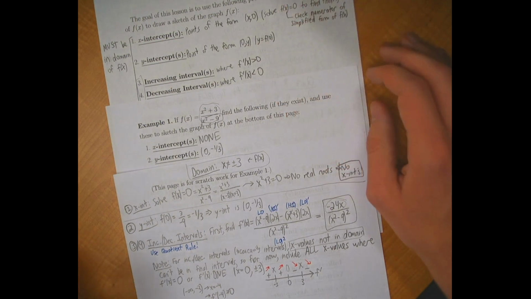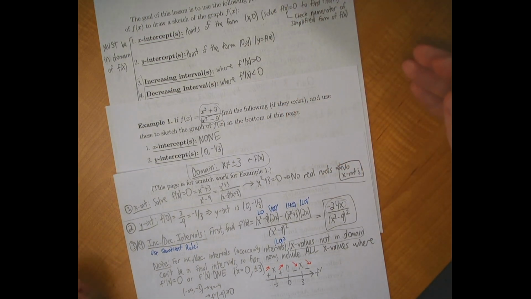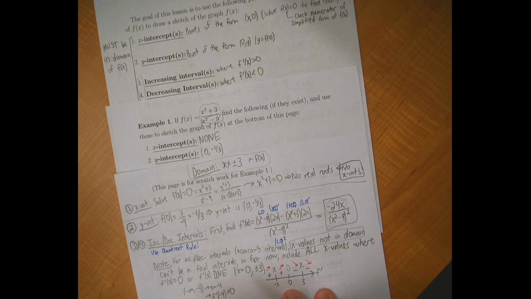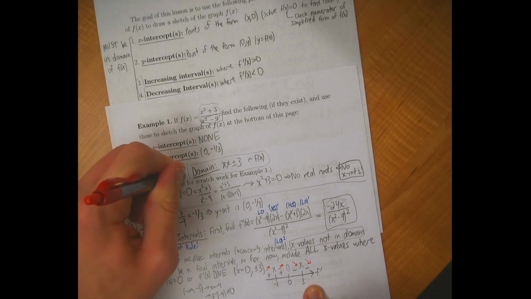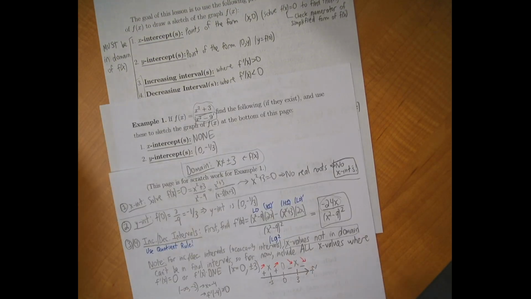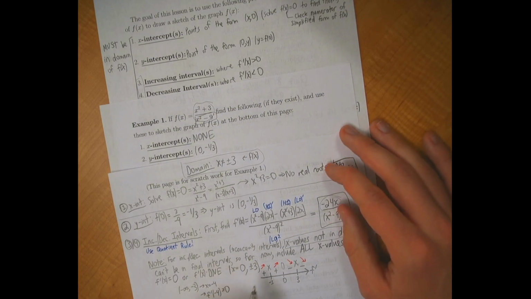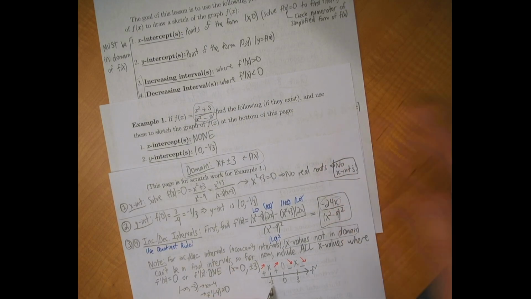Now, as we've done before, normally if x equals plus or minus 3 were inside our intervals, the increasing interval in that case would be from negative infinity to 0, and the decreasing interval would be from 0 to infinity. But remember, plus or minus 3 is not inside our domain, so we have to be careful here. Because of that, we actually do need to have two separate intervals because plus or minus 3 are not in our domain.